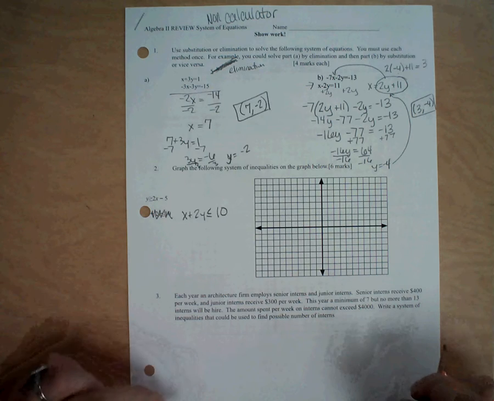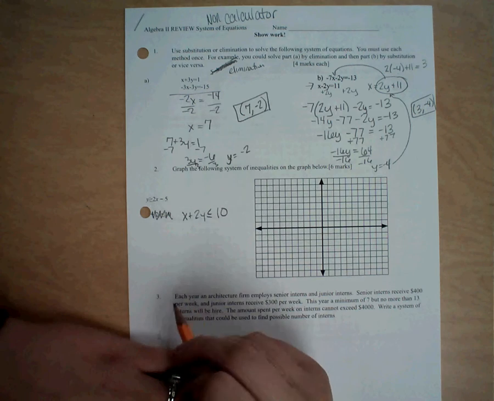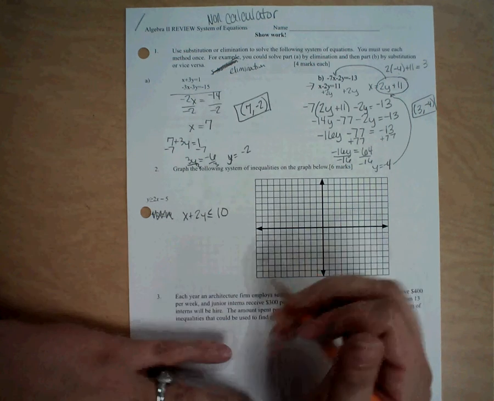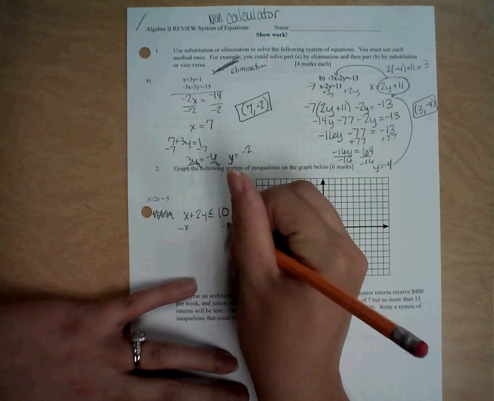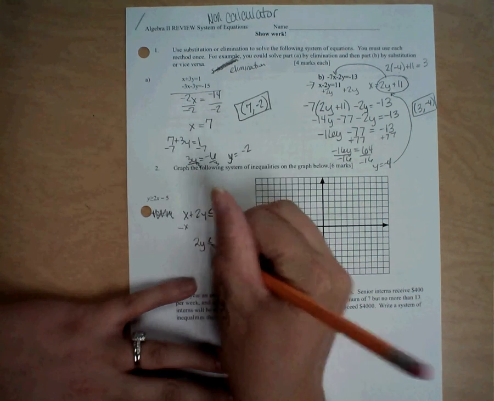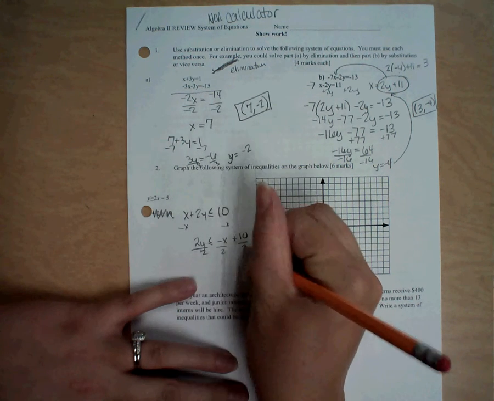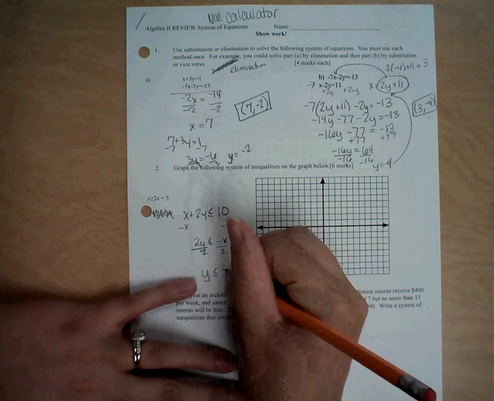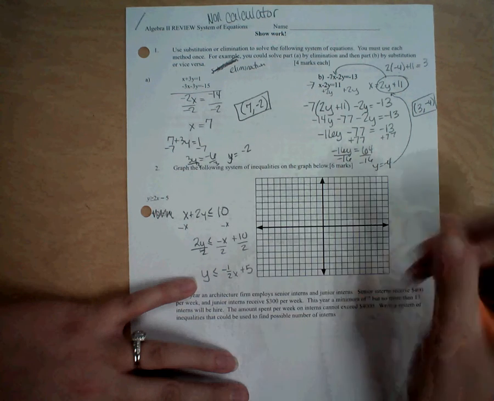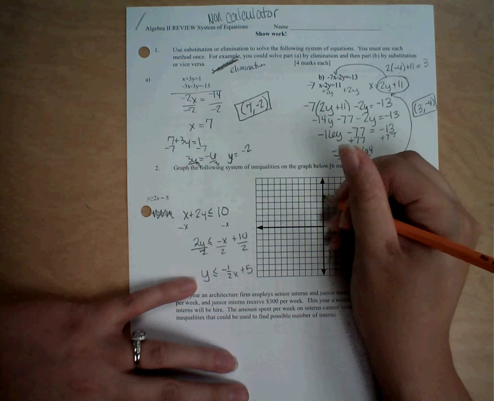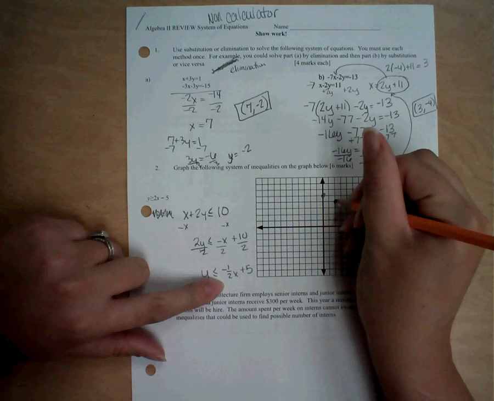Number 2, graph the following systems of inequalities on the graph below. So my top equation is already solved for y. My bottom equation, I need to solve this for y, so I'm going to subtract x from both sides. So that gives me 2y is less than or equal to negative x plus 10. Then I'm going to divide by 2. So that gives me y is less than or equal to negative 1/2 x plus 5. So at positive 5, and I know my graph is going down 1 and right 2.